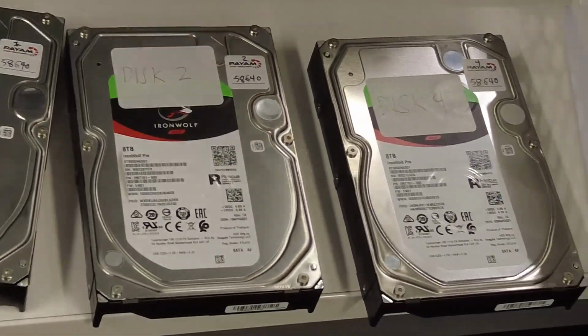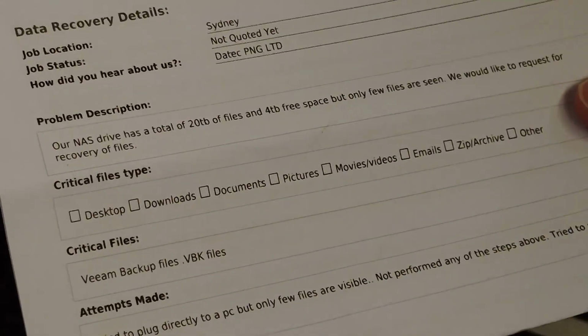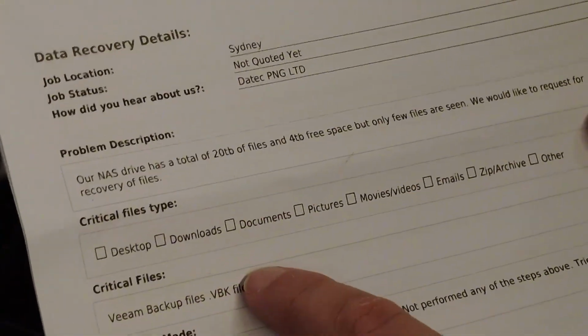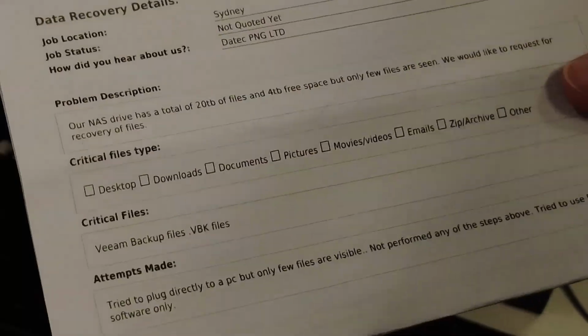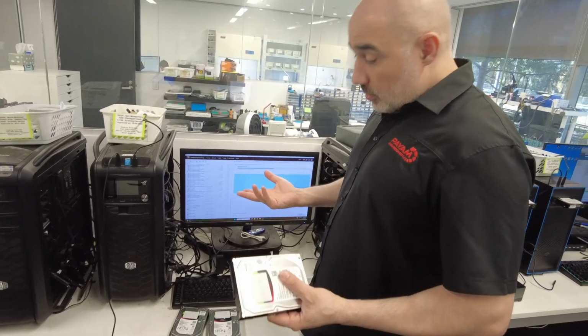They had around 20 terabytes of files, but suddenly only a few were showing up. What they really wanted back were their Veeam backup files. The drives were tested first by Tim at the Sydney office. No hardware faults at all. So I pointed to a file system corruption, and the job came to Payam to solve.